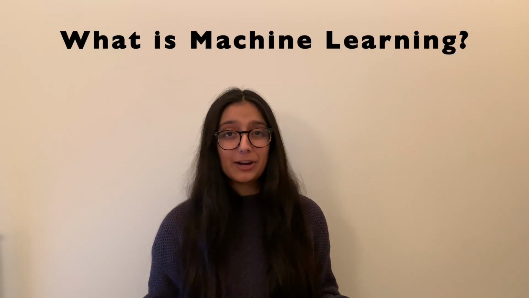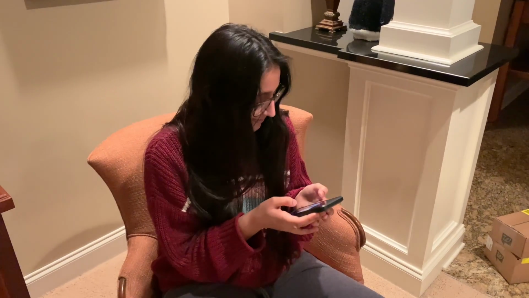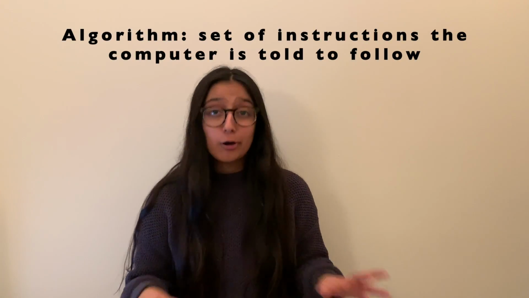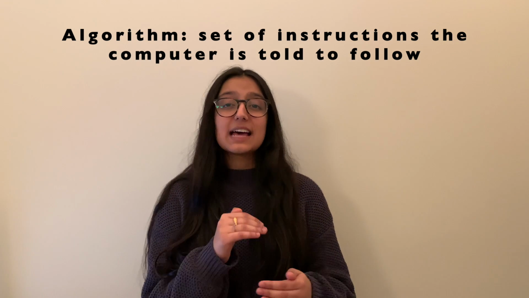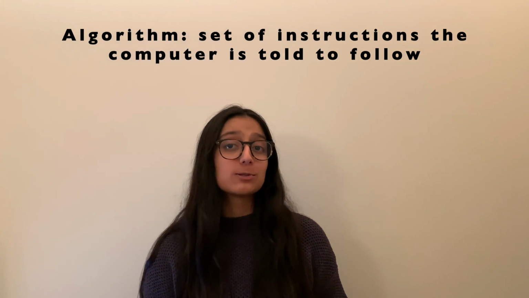What is machine learning? Well, let's start with the basics. Have you ever found yourself scrolling through TikTok or Pinterest wondering, how on earth does this app know so many of my interests? Well, beautiful girl I've never met before, the answer to that is machine learning. You may or may not have heard of the term algorithm. An algorithm is a set of instructions that the computer is told to follow. An algorithm uses data to predict what the user will likely enjoy.